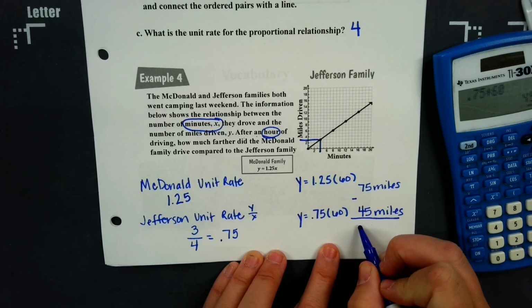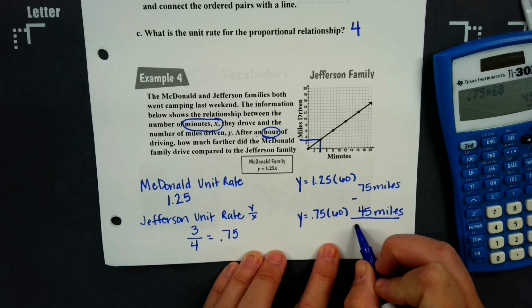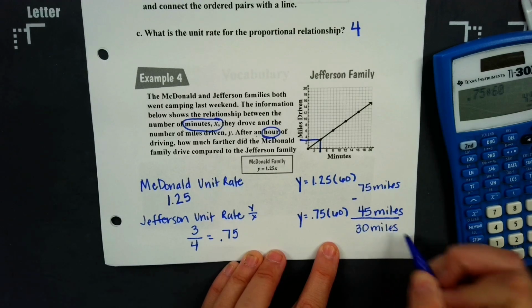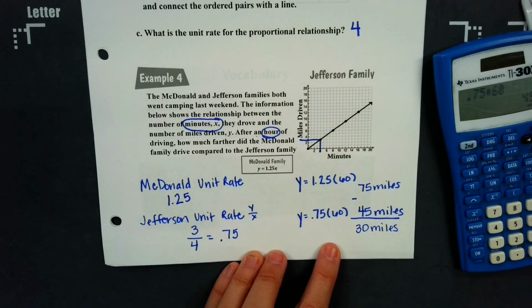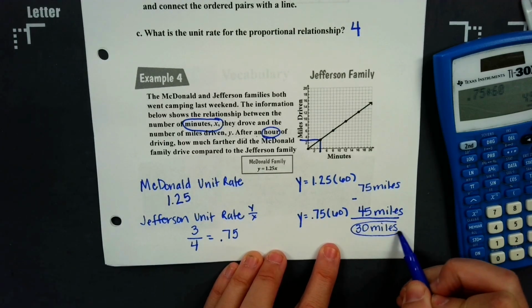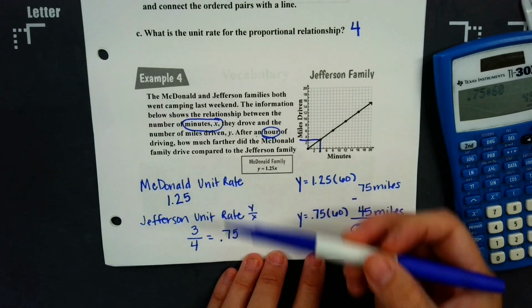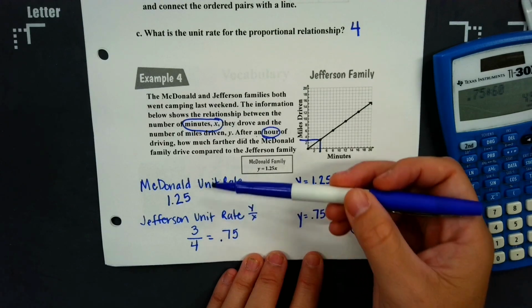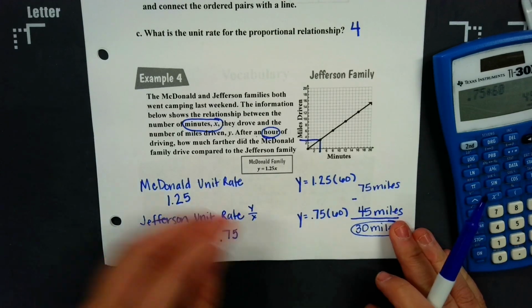And what do you get? 30. So the McDonald family drove 30 miles further than the Jefferson family. I promise you when you start to do ones like this, it's going to be helpful to kind of organize this. Okay.